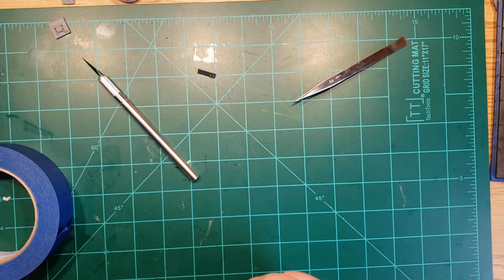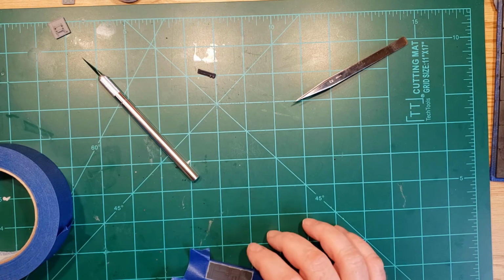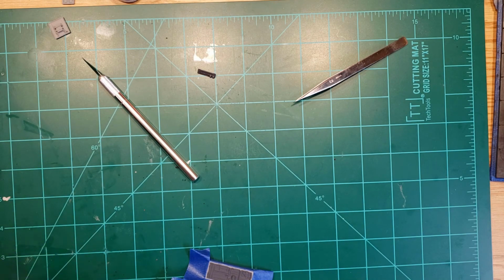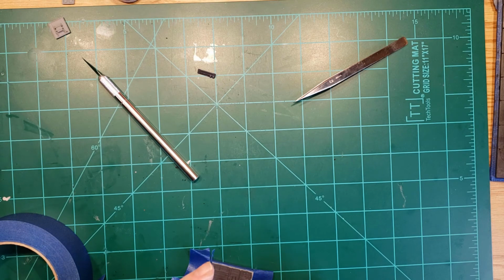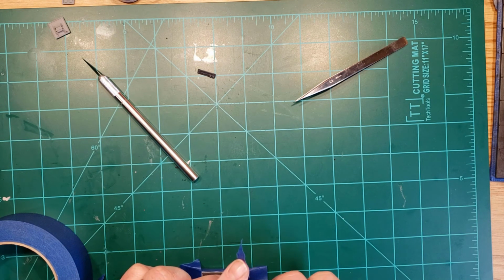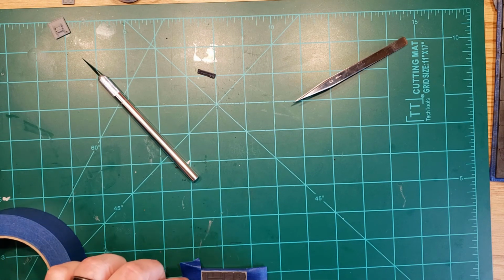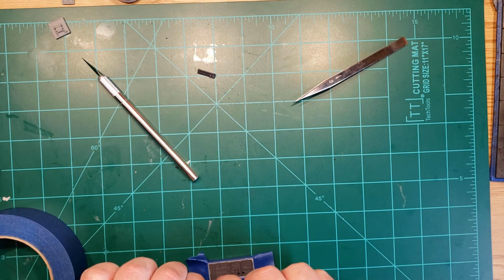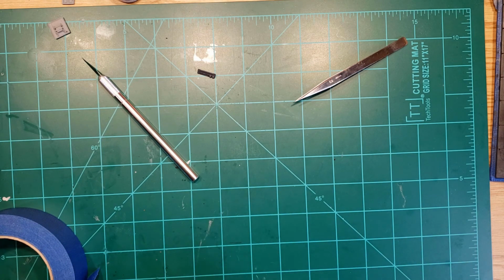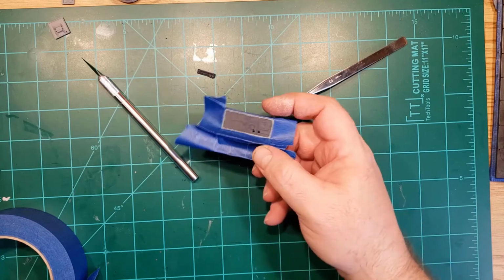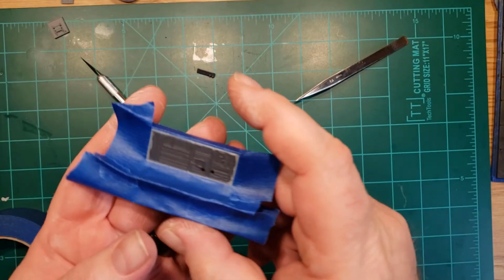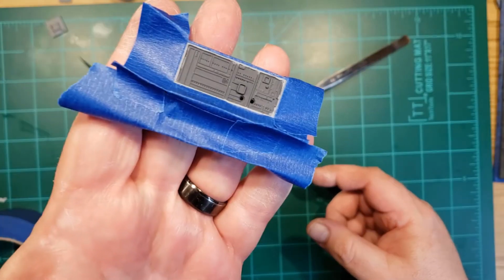So we can just do a quick primer job on this. There we go. Alright. Here's our little job there.